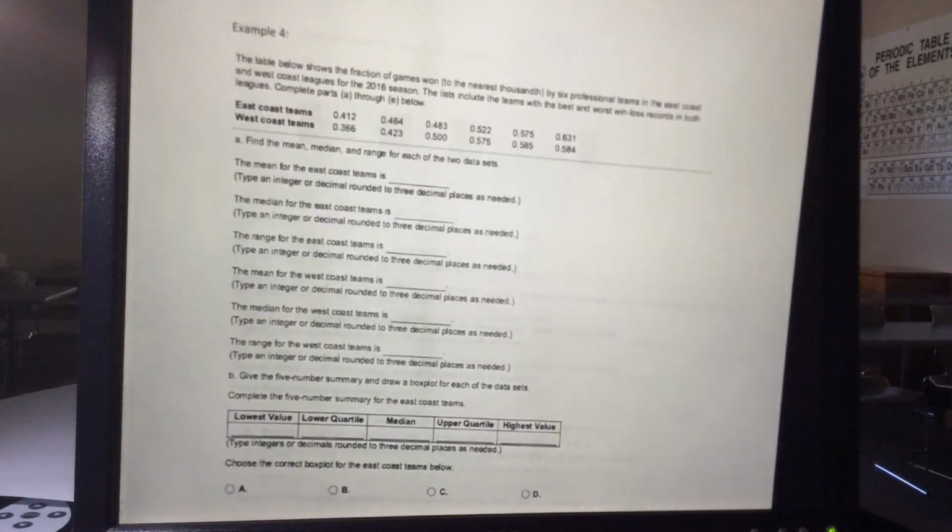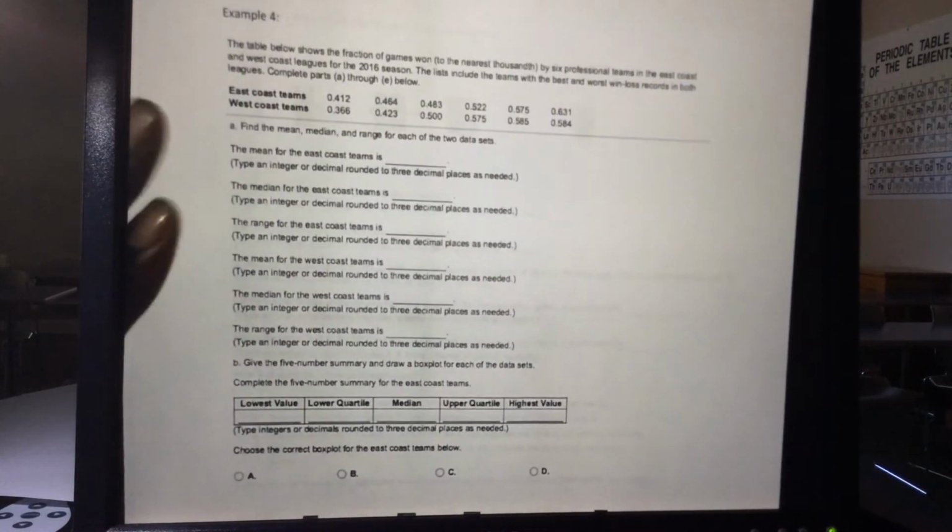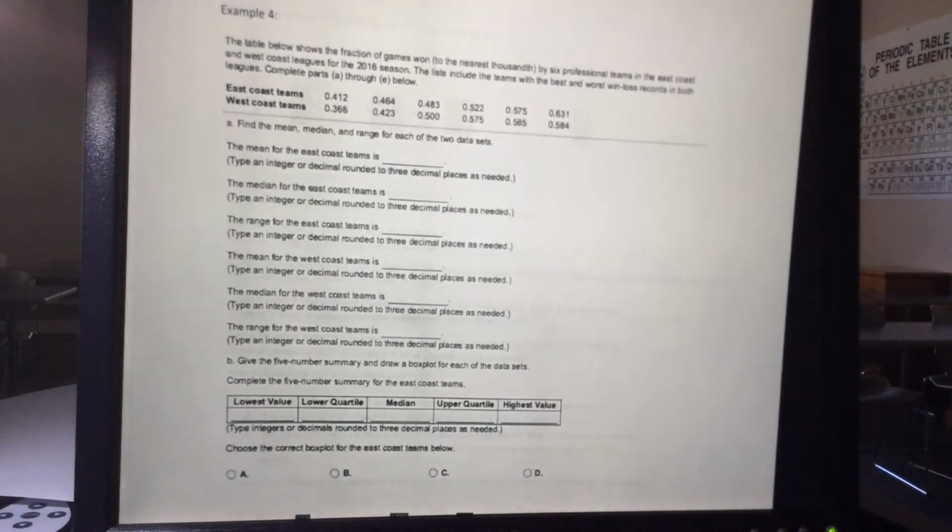Okay. Now, here's a full-blown example 4 of everything that we talked about in this video. The table below shows the fraction of games won, to the nearest 1,000, by 6 professional teams in the East Coast and West Coast leagues for the 2016 season. The list includes the teams with the best and worst win-loss records in both leagues. And we're going to complete parts A through E below.